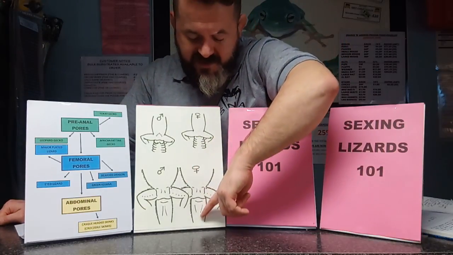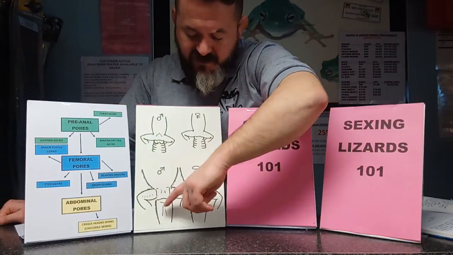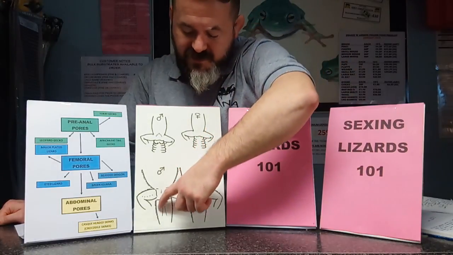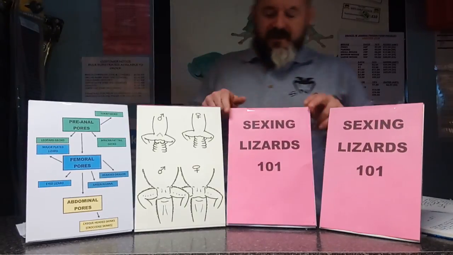So this is then defined by a singular bump for the girl, whereas there is a central crevasse or divot for the boys with a bump either side.